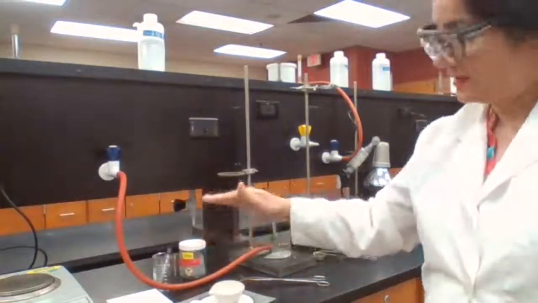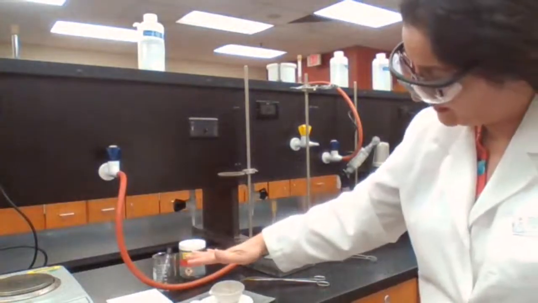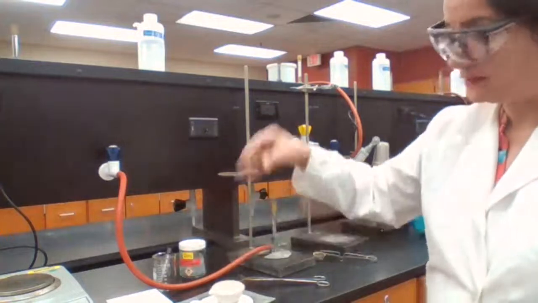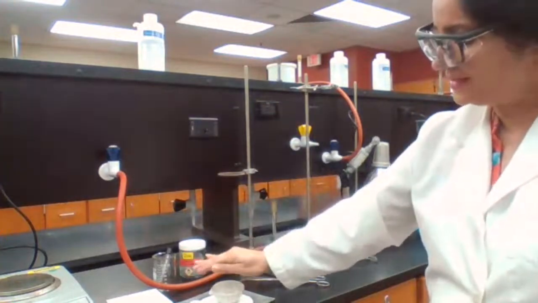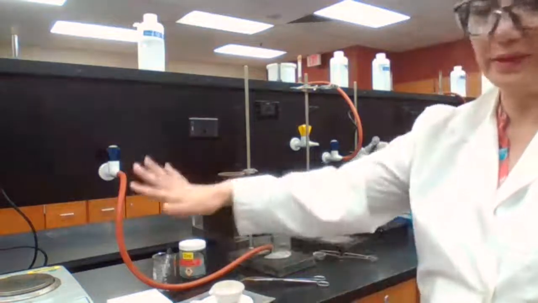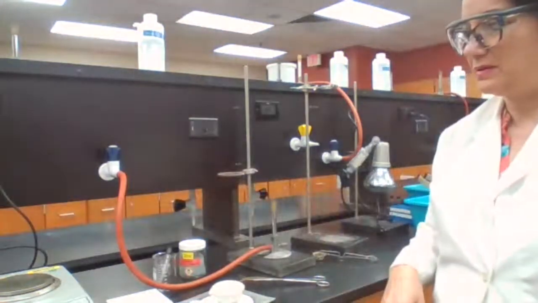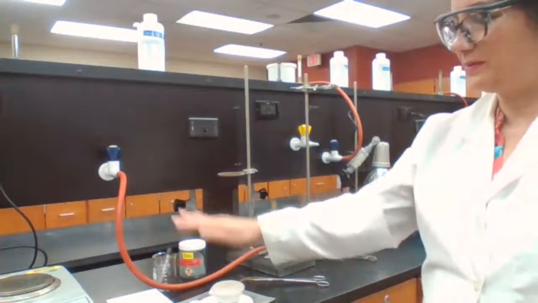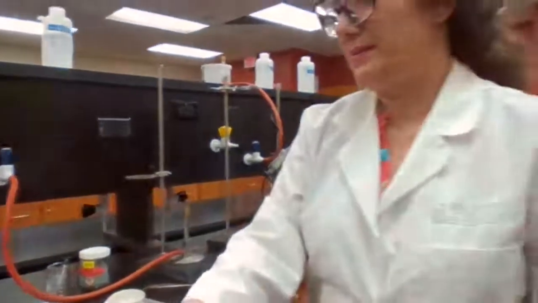It's too hot. Even if I get this close to the evaporating dish, I can feel the radiation of the heat. We have to wait until it's cooled down to room temperature before we can measure the mass.